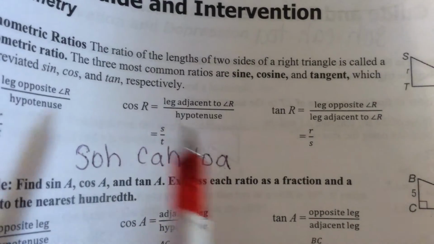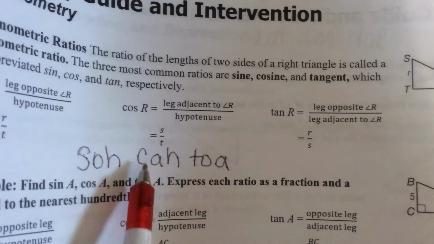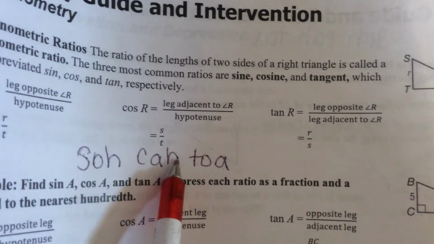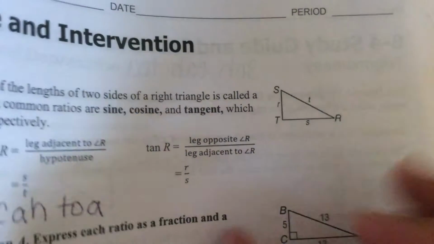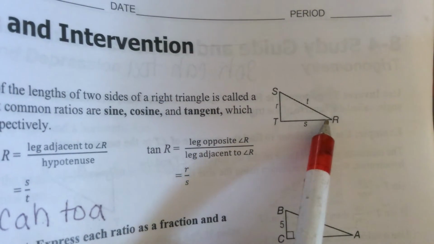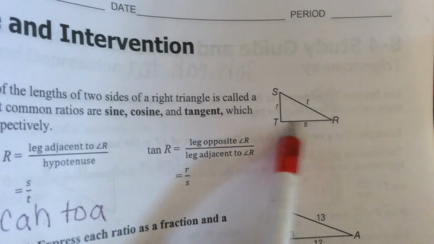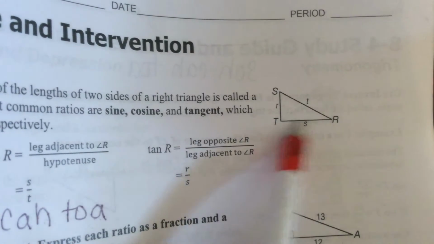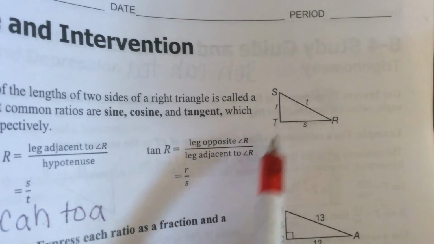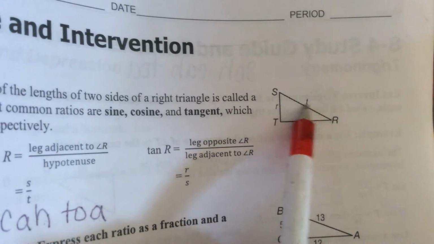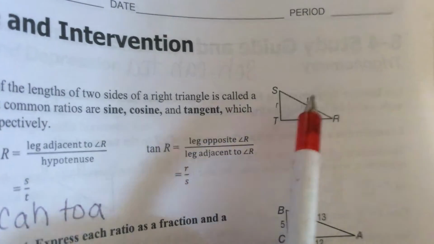So as an example, the cosine here is adjacent over hypotenuse. So if we look at angle R specifically, the side that is directly connected or adjacent to angle R is this S right here, okay? And then the hypotenuse, of course, again, is this T side over here.